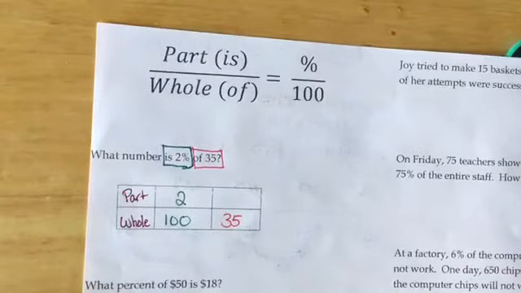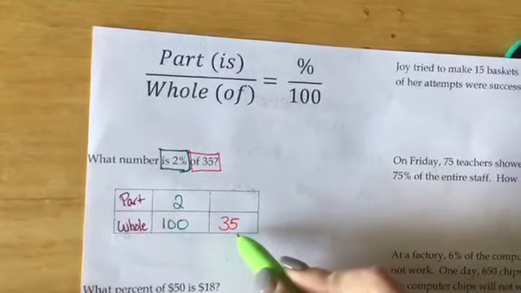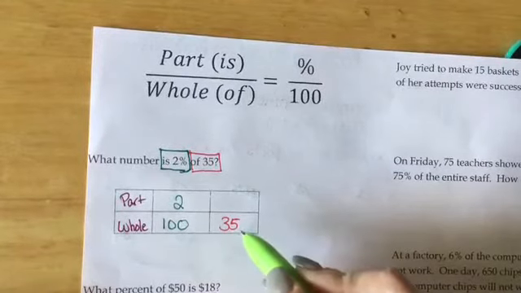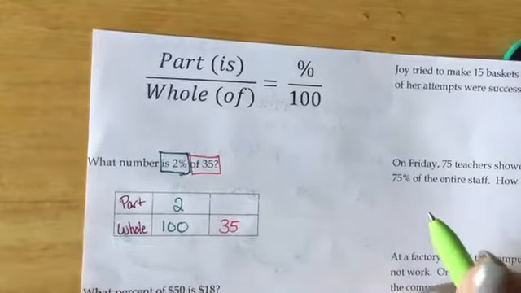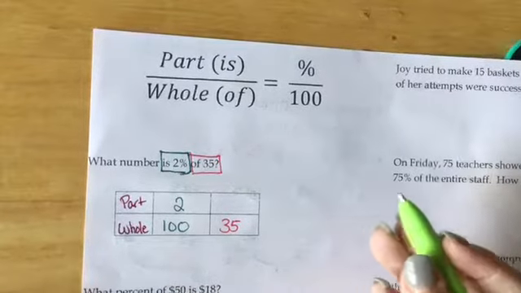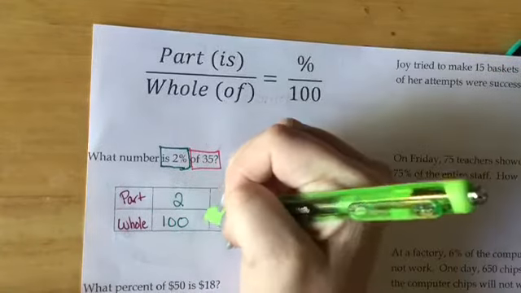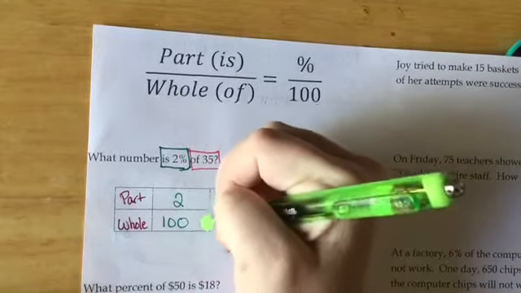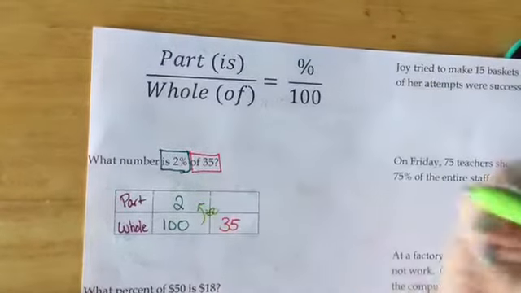To find that out, I ask, is there an easy relationship between 100 and 35? Not really. Is there an easy relationship between 100 and 2? There is. 100 divided by something can give me 2, because 100 is an even number. So what's 100 divided by 50 to give me that 2, right?